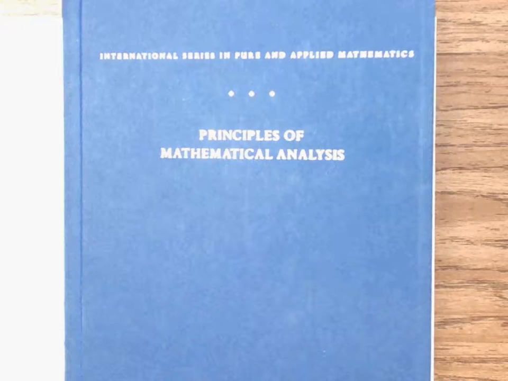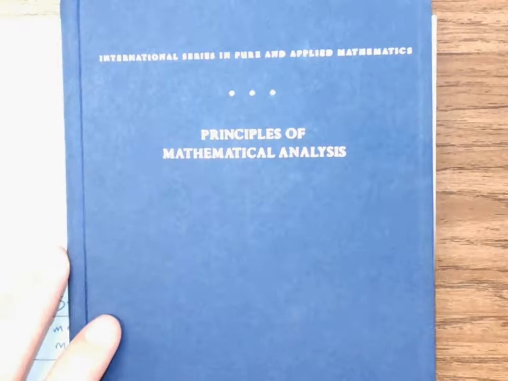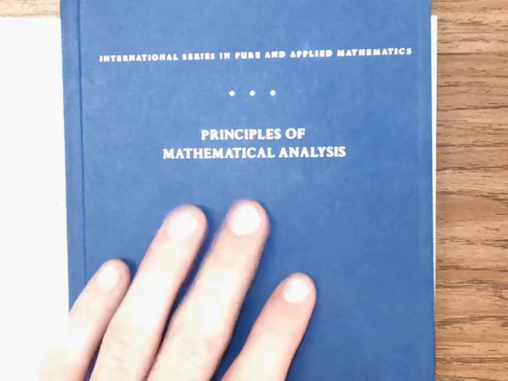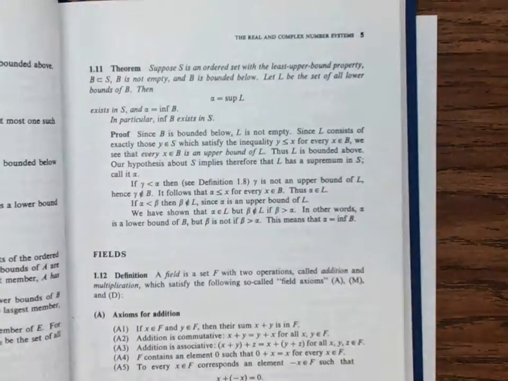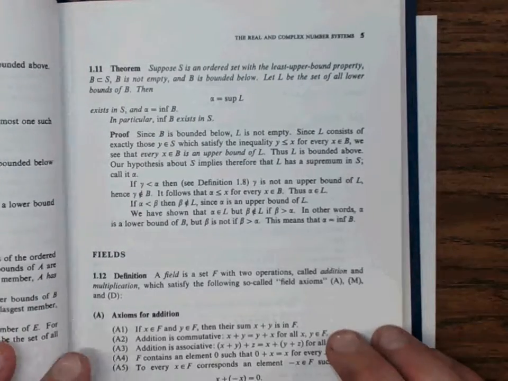Okay, this should be my final video for you guys for the evening geometry. This is my Principles of Mathematical Analysis textbook. It's a college or graduate level textbook.